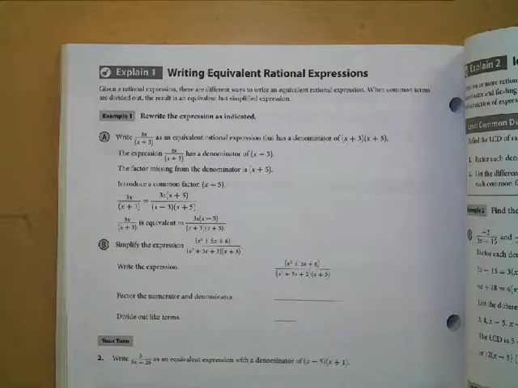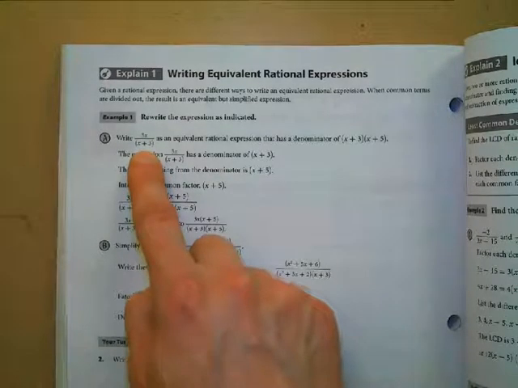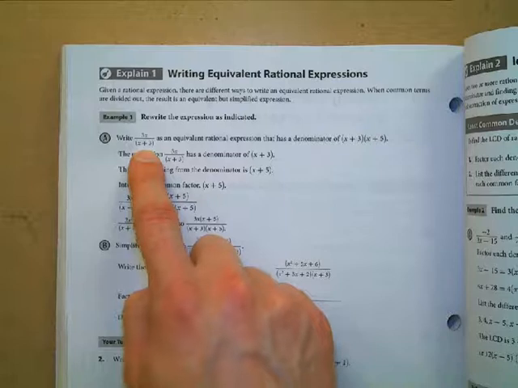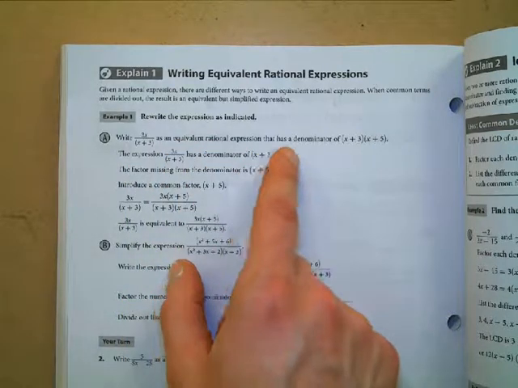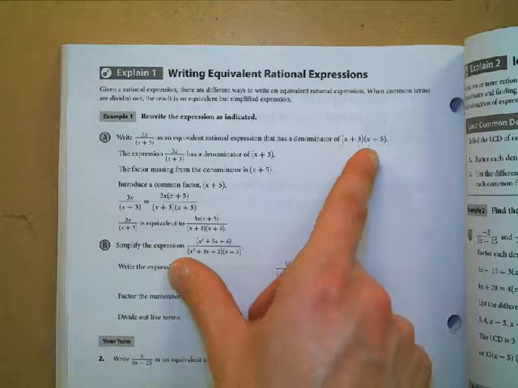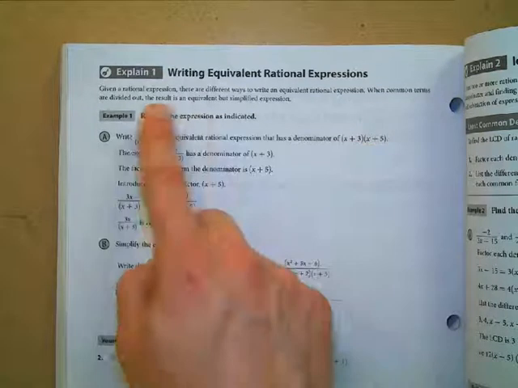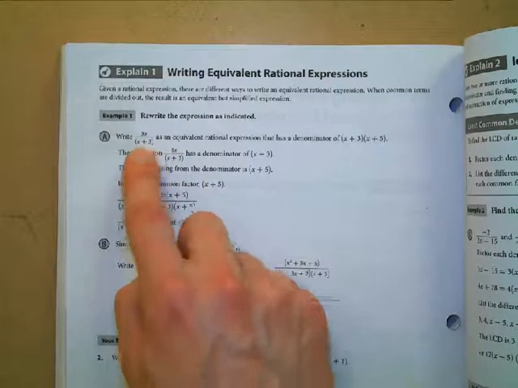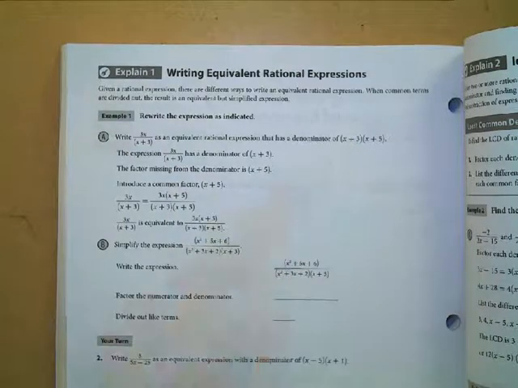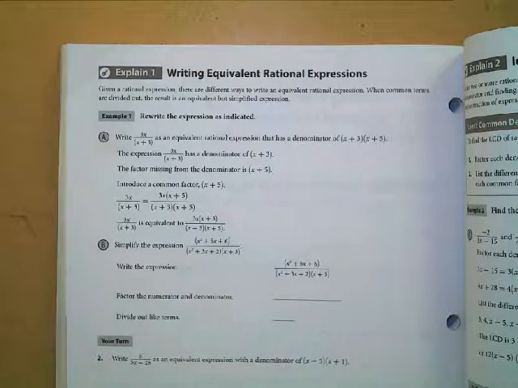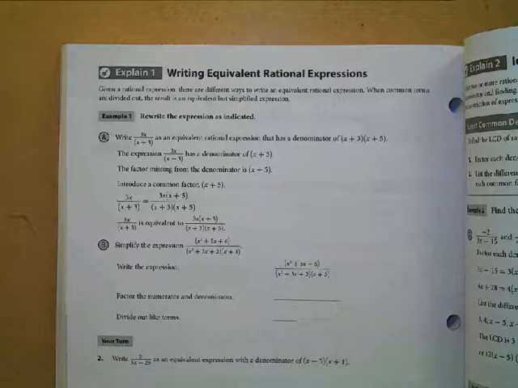So what that means is, okay, this is kind of just an arbitrary thing they're asking us to do. We're given this rational function right here, 3x over x plus 3, and it's asking us to rewrite this as an equivalent rational expression that has the denominator of x plus 3 times x plus 5. So you can see right now, our expression only has an x plus 3 in it. They want us to have a denominator of x plus 3 times x plus 5. Okay? And there's no real reason for it right now, except that's just what they asked us to do.